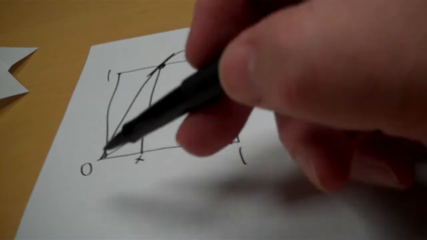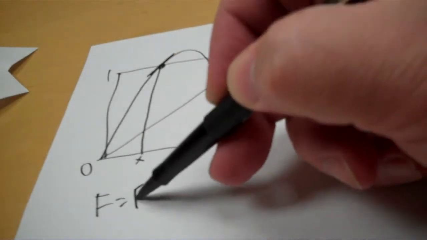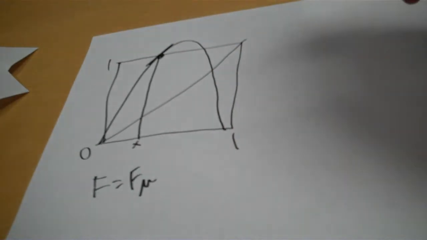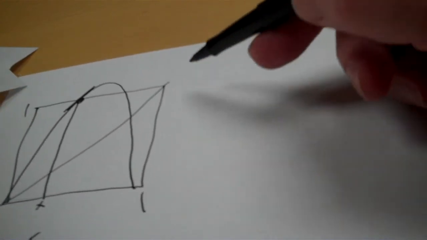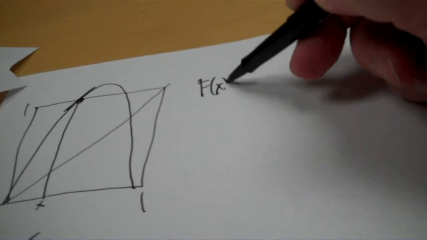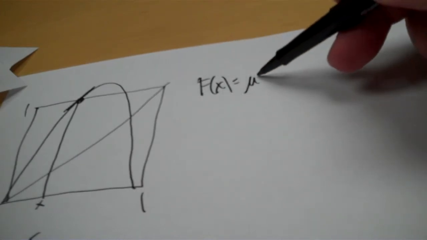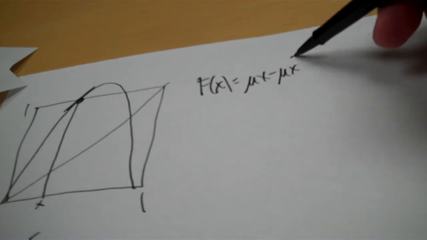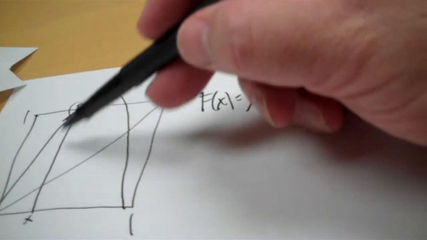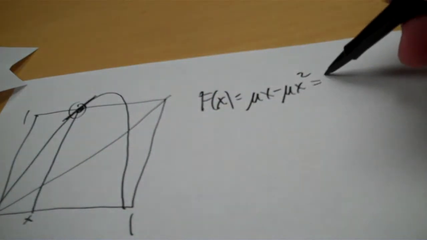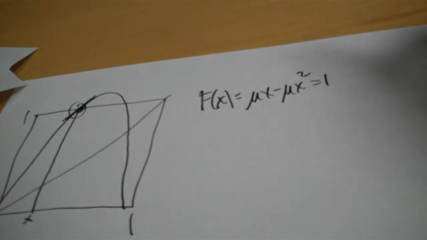So to simplify calculations, we're going to just write f instead of f sub mu for a few minutes, just because we're writing f of whatever. So what are those two things we need? We need f of x, which is mu x minus mu x squared. If we want the x that we plug in so that when we take f of x we're exactly equal to 1, well, then we set it equal to 1. How hard could that be, right?